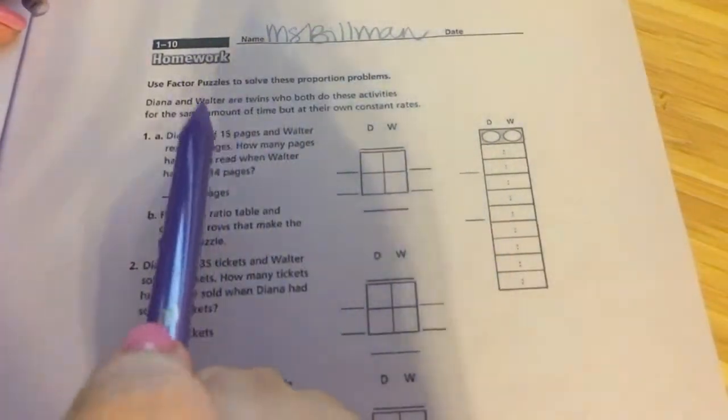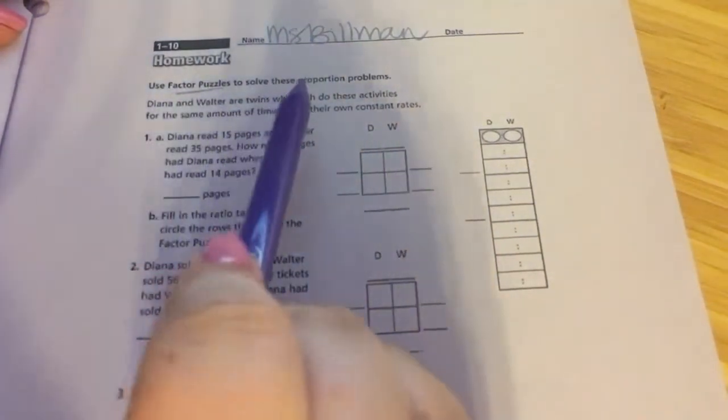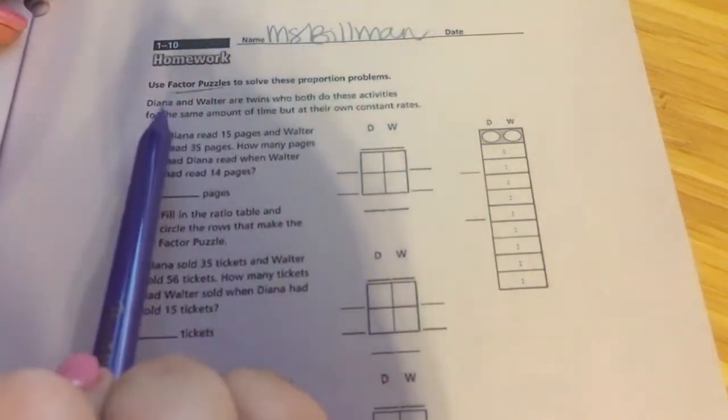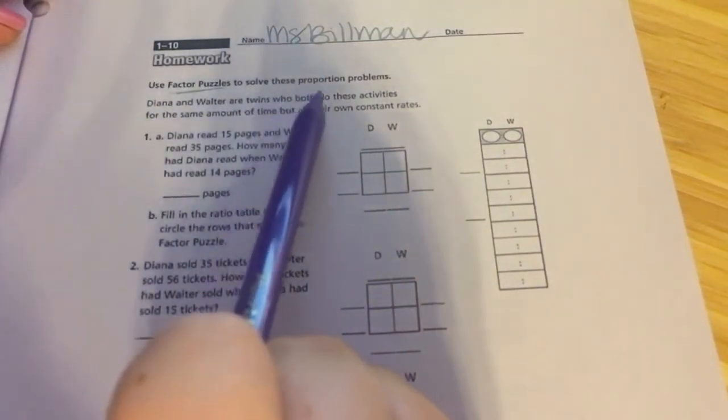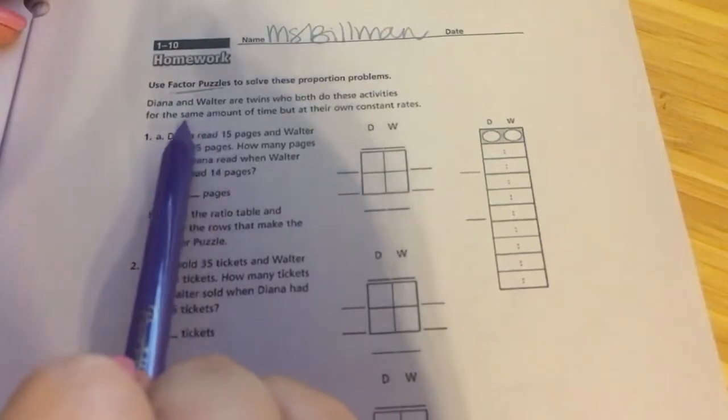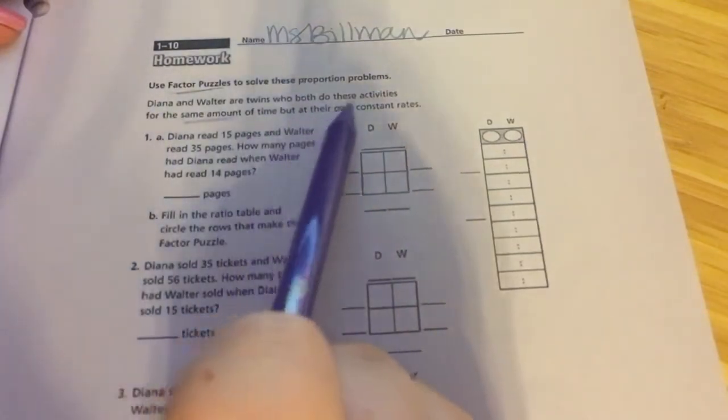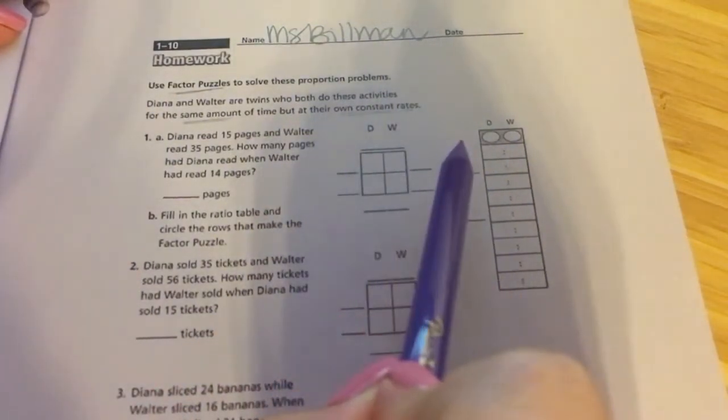We're looking at the Unit 1, Lesson 10 homework. We're going to use factor puzzles to solve proportion problems, and you see there's a ratio table. Our characters are Diana and Walter. They do everything for the same amount of time, but they do them at a constant rate. So that's some things to remember.